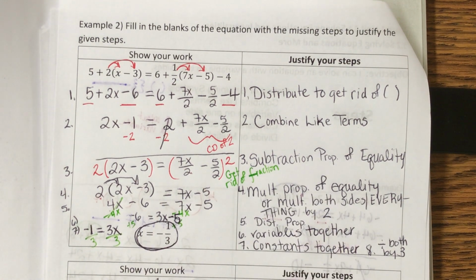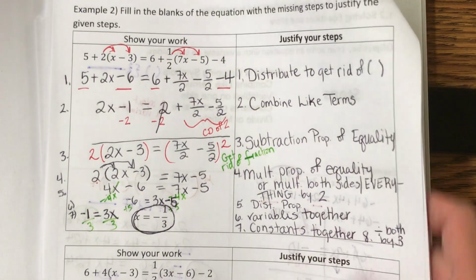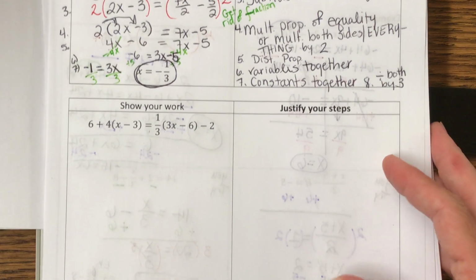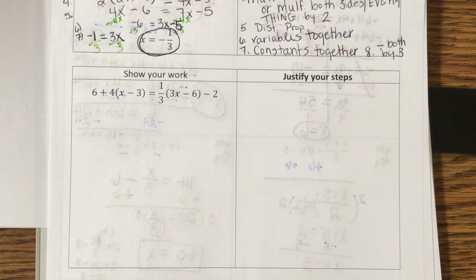So that was a lot of work and a lot of steps, but notice how messy it was to start with. So see what you can do with this one. Notice there's not an answer there. See if you can do this one on your own, and then watch the video to see how you did, okay? I can go ahead and assure you that this one's actually easier than the one above.